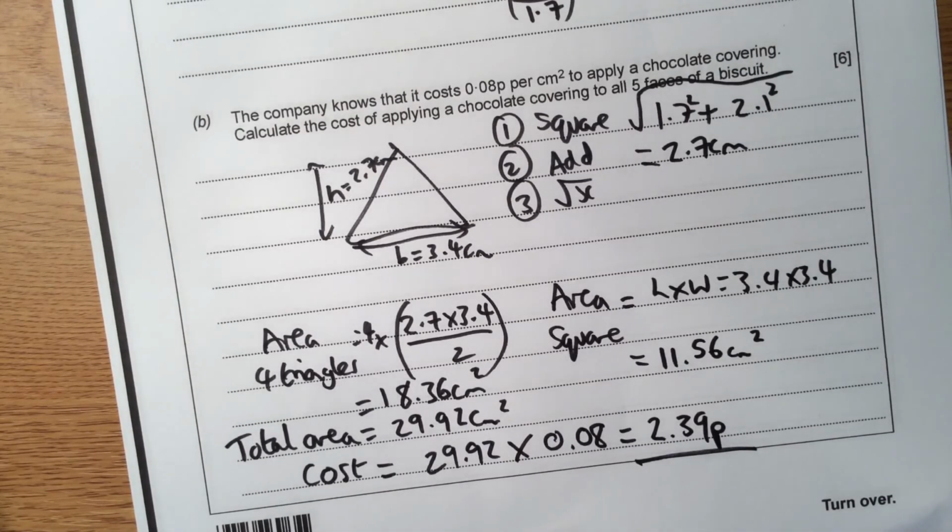Again, this is a difficult one. I'd probably push this towards 5 stars because of the number of steps.